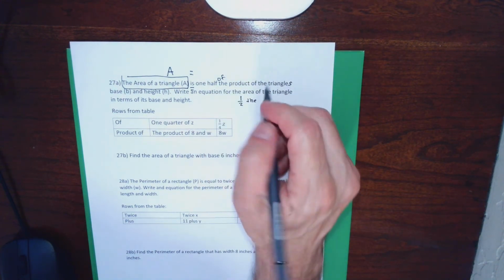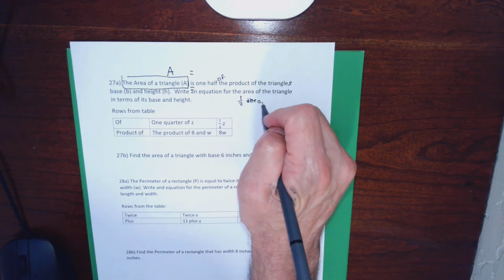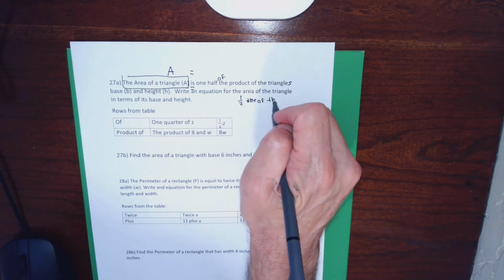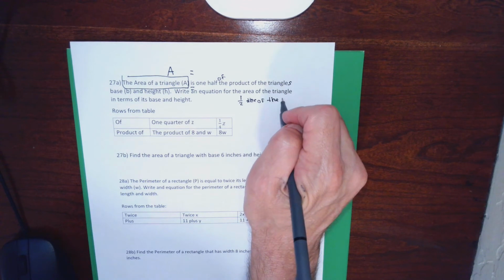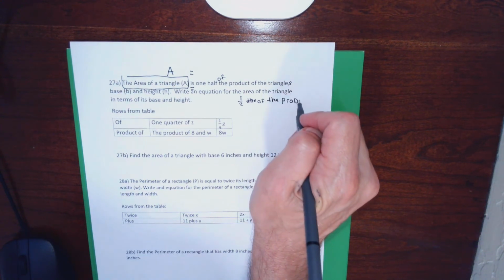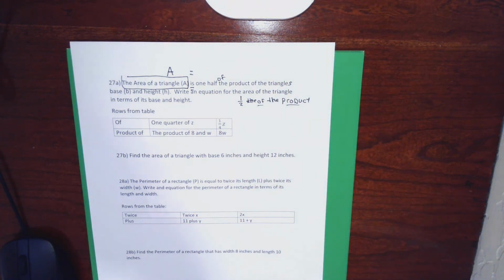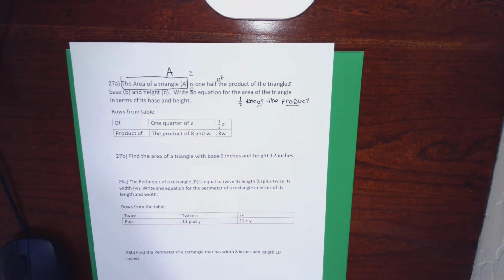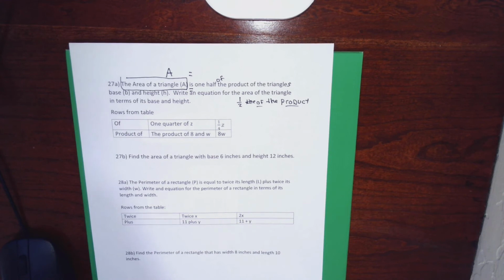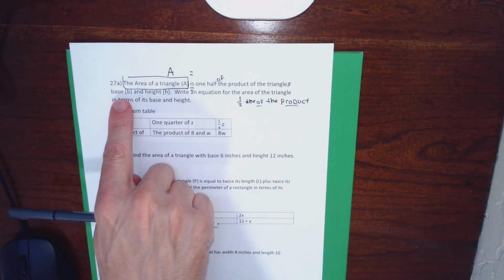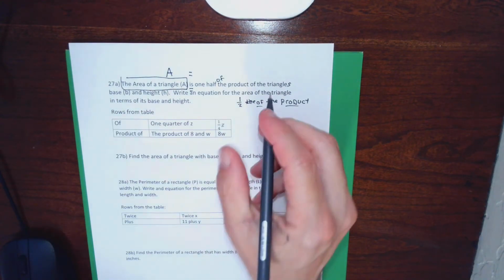I'll go change that. So 1/2 of the product. Now that I've fixed this up, there are 2 words that imply multiplication after the 1/2, which means I technically need a parenthesis. I need to do this product first.